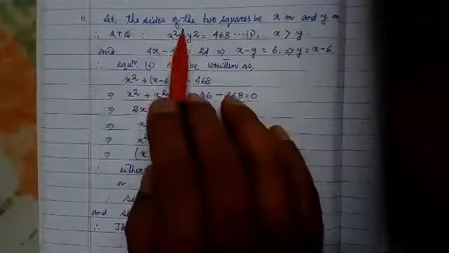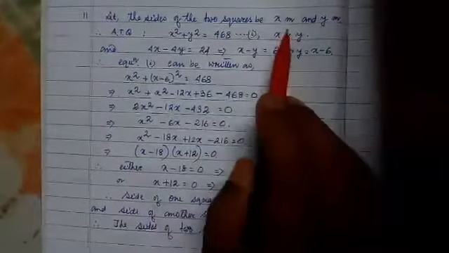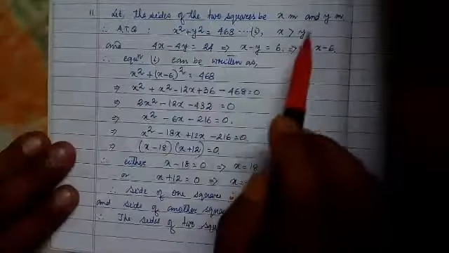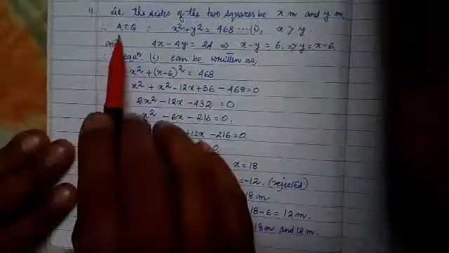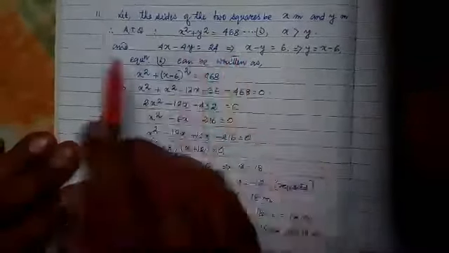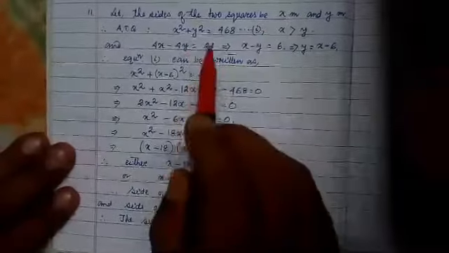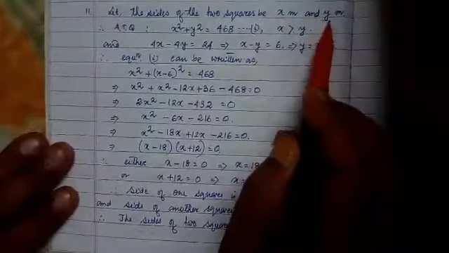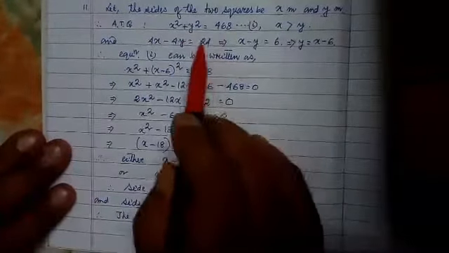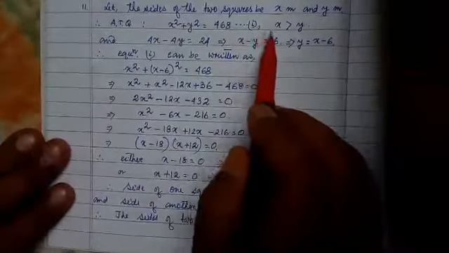Let the sides of the two squares be x meter and y meter. According to the question, sum of the areas. So area of the first square x square, area of the second square y square. Therefore sum of the areas x square plus y square is equal to 468. This is 1. Here we have supposed that x greater than y.